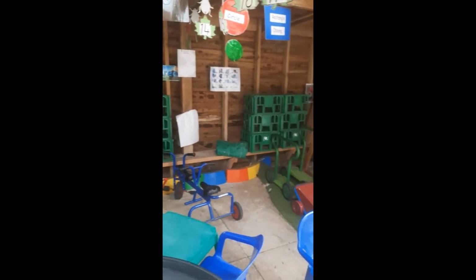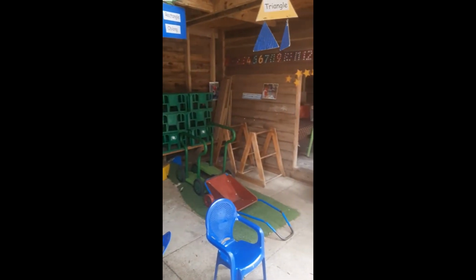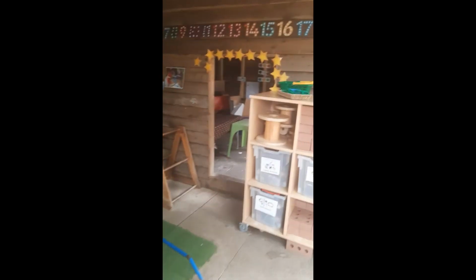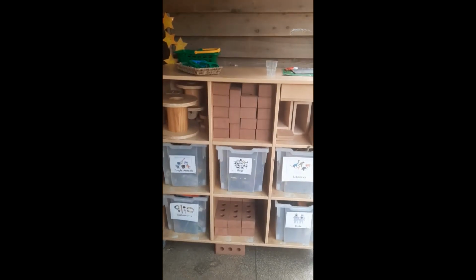And under here, it's all tucked away a bit at the moment. We've got wellies in case it's raining and we want to jump in puddles. We've got crates for building. We've got big planks. We've got tarpaulins. We've got wheelbarrows. Goodness, we've got so many things. The children have been making some really cool dens this year. All of this equipment you can use and put it back when you're finished.